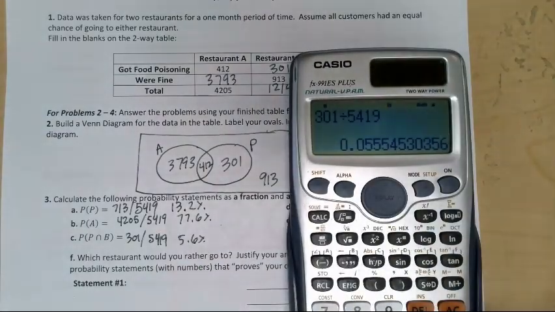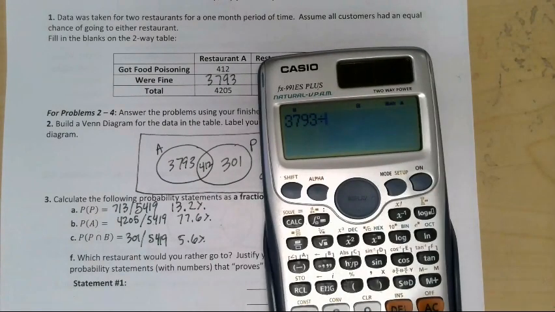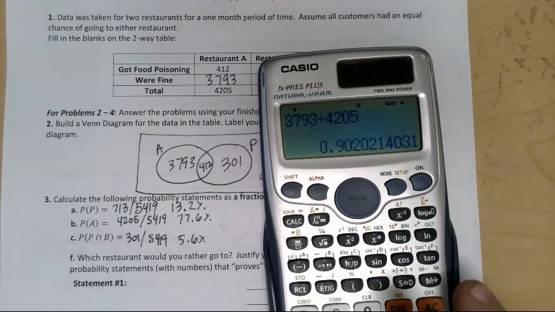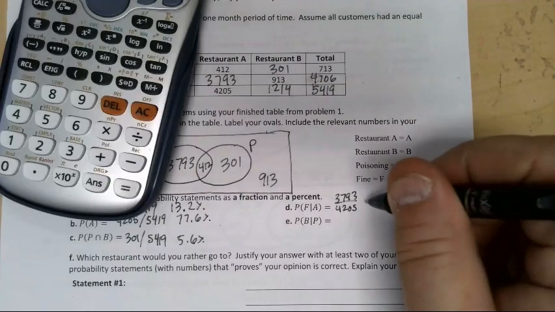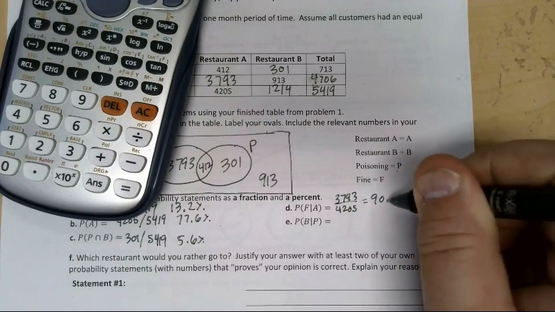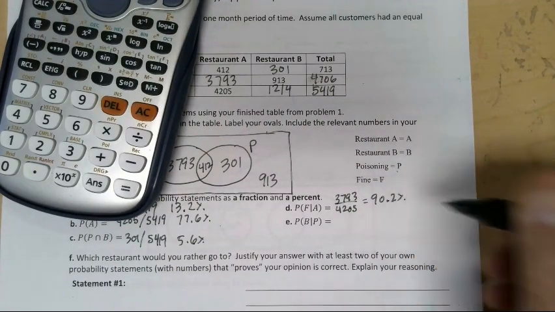So if I do 3,793 divided by 4,205, I get that fraction, 0.902, so that's 90.2%.